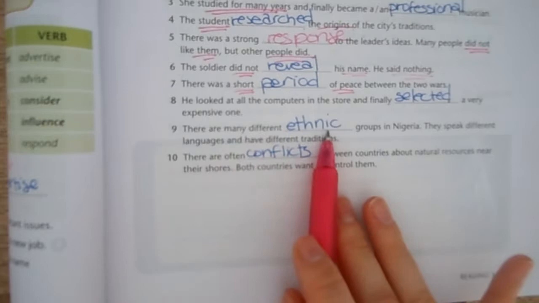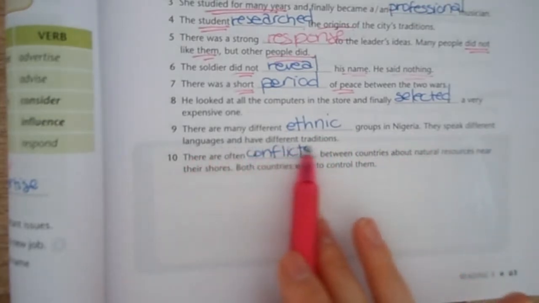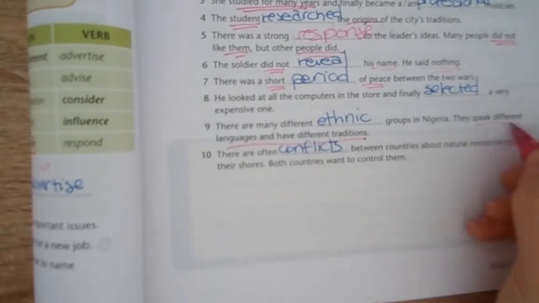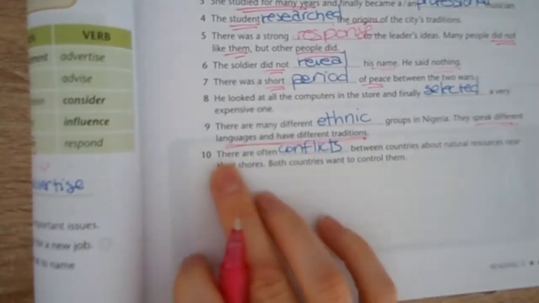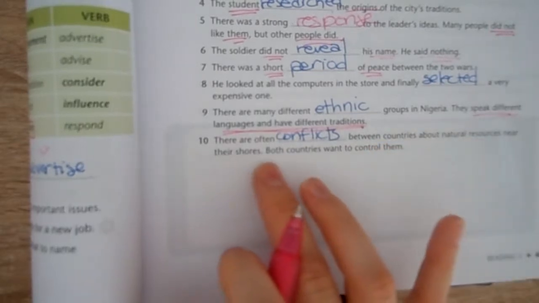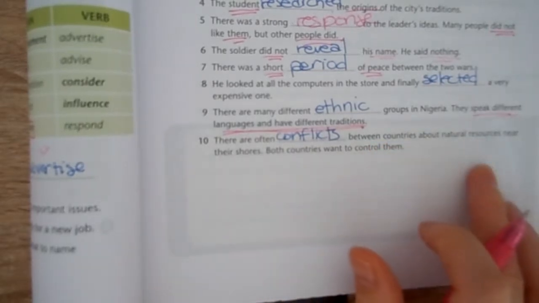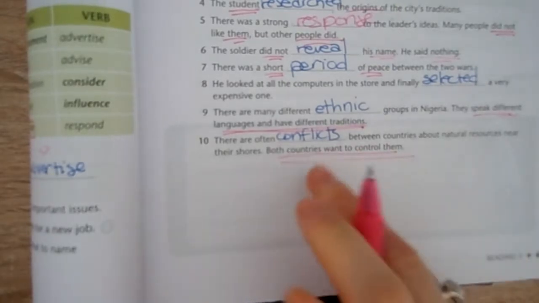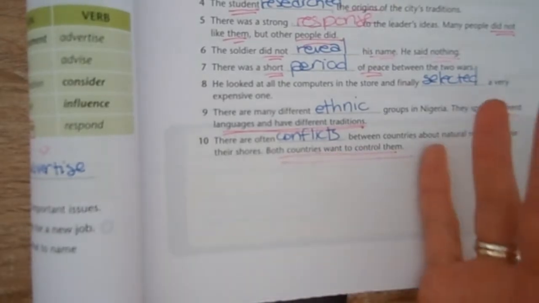There are many different ethnic groups in Nigeria. They speak different languages and have different traditions. So different languages and different traditions, that has to do with ethnicity. There are often conflicts between countries about natural resources near their shores. Both countries want to control them. So that means there's a fight, right? Because if both countries want to control them, they have to fight over who gets control. That's a conflict.